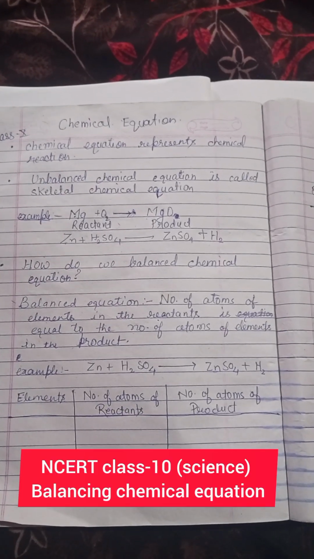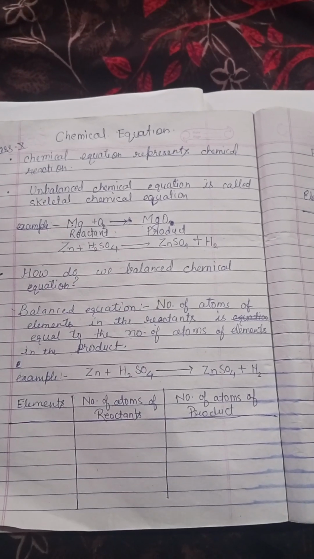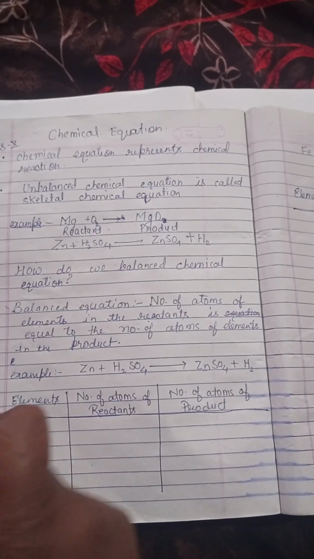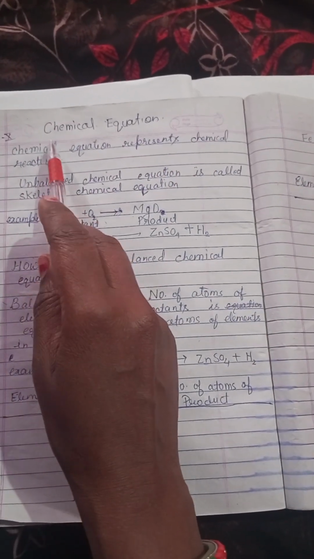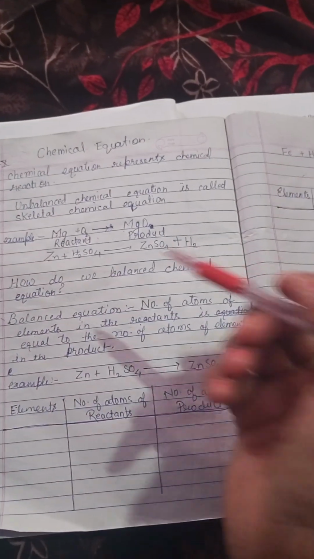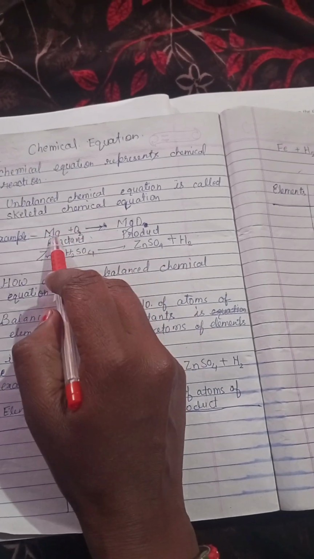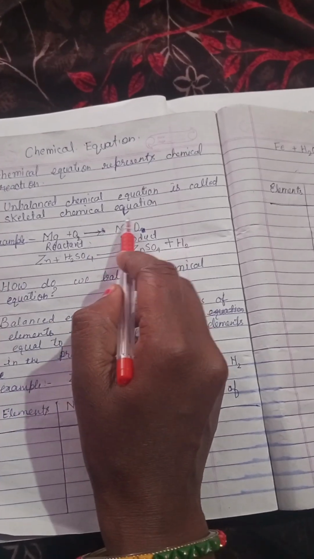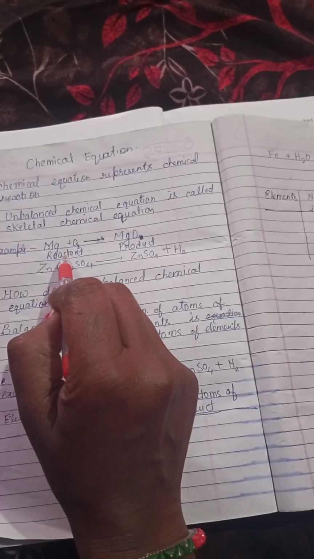Now I am here with the new topic, chemical equation, Class 10 Chapter 1. A chemical equation represents the chemical reaction. It means when we add two chemicals, a reaction takes place. This is called a chemical reaction.